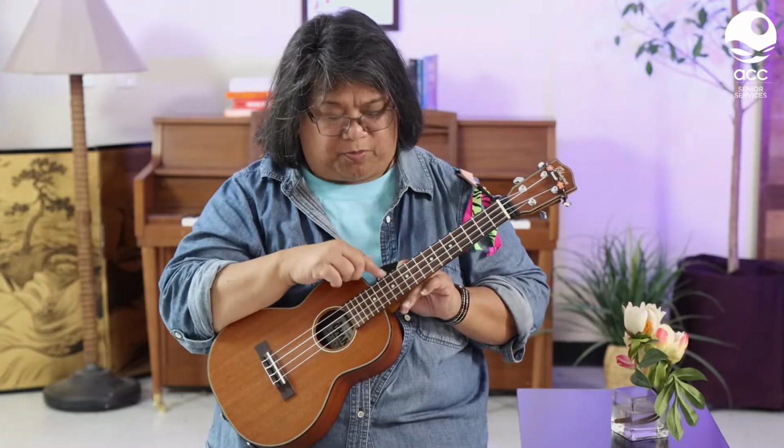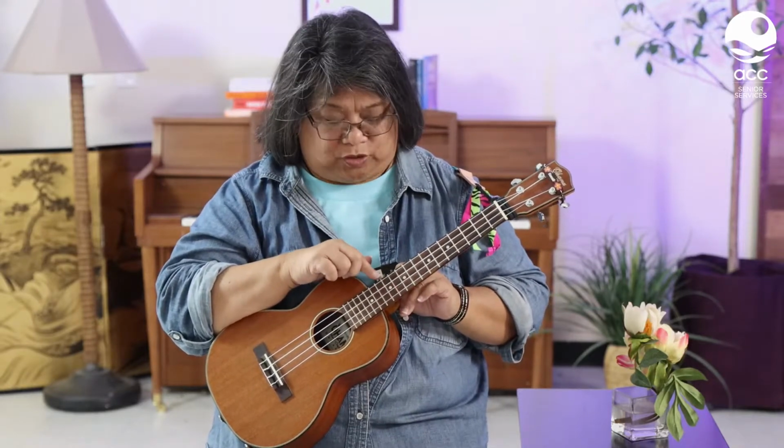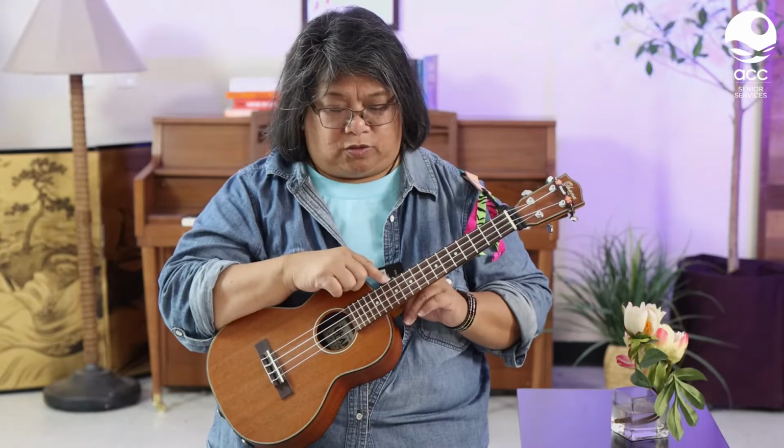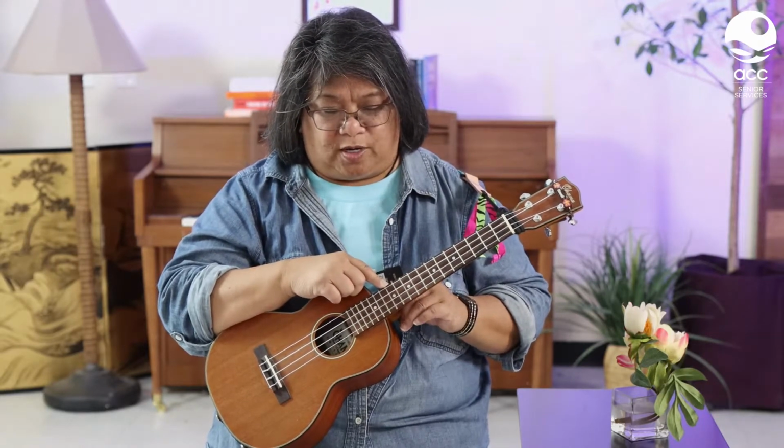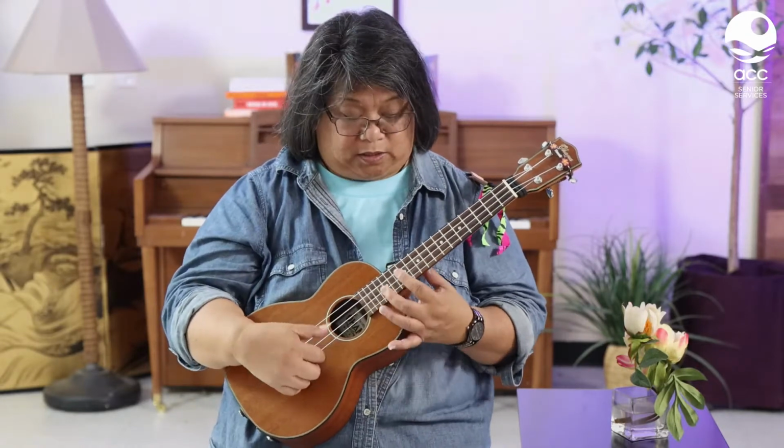So these are interchangeable terms as well, and just in terms of proximity, in terms of where this note is located. So as you see on your diagram here, G, C, E, A open is present here at the octave, G, C, E, A. Right, so everything's moving up towards the octave.